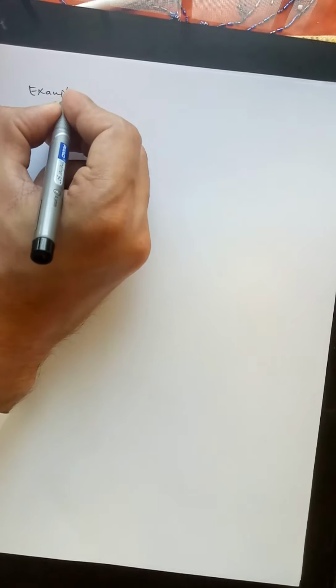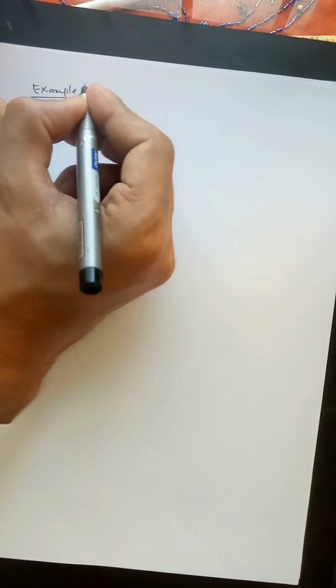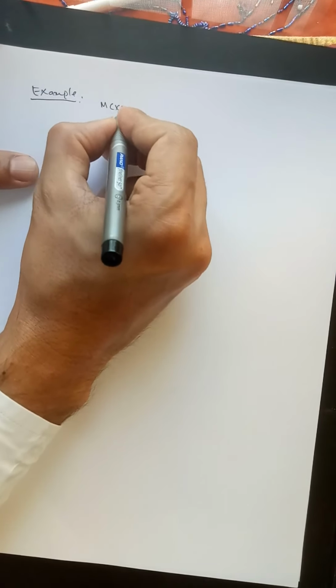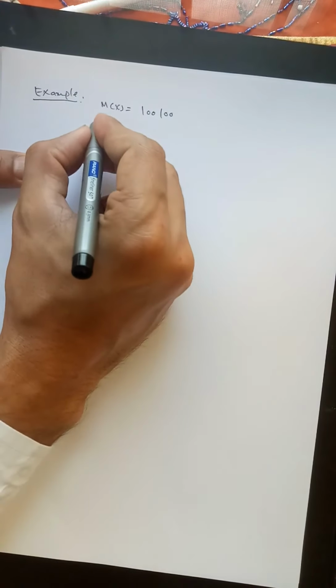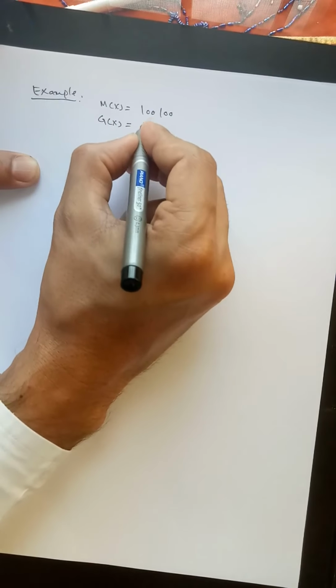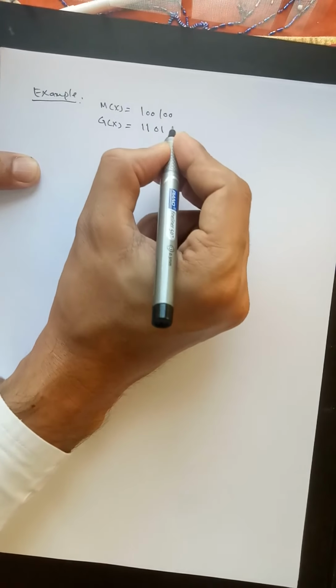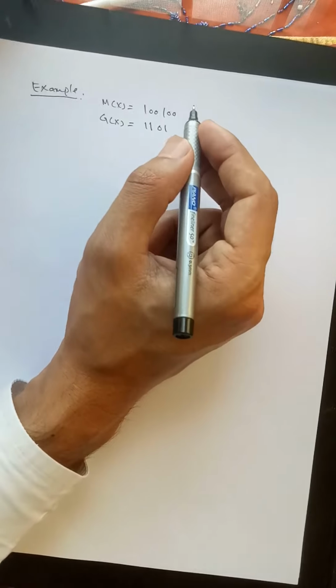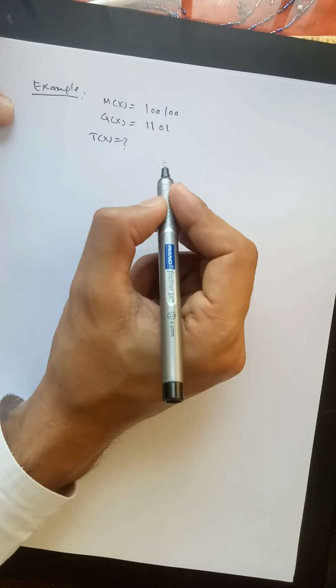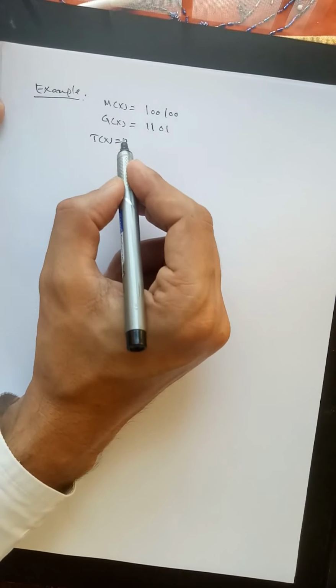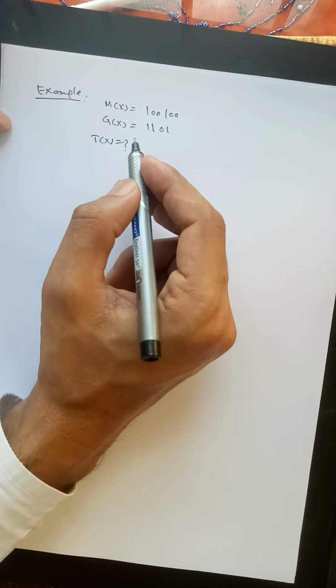If message or data is given, for example, M of X or data is given as 10010, and a polynomial generator is also given, which both the parties must agree upon before transmission. So how can we calculate T of X? Or we can simply say, how will CRC be calculated at the sender side?